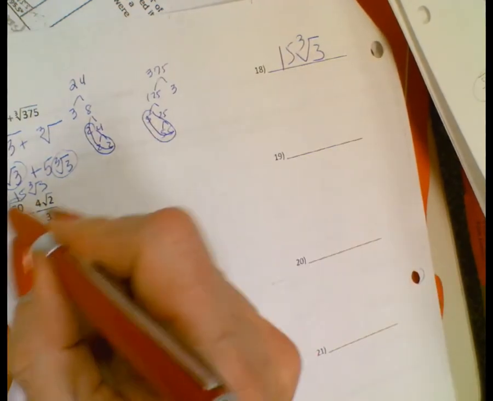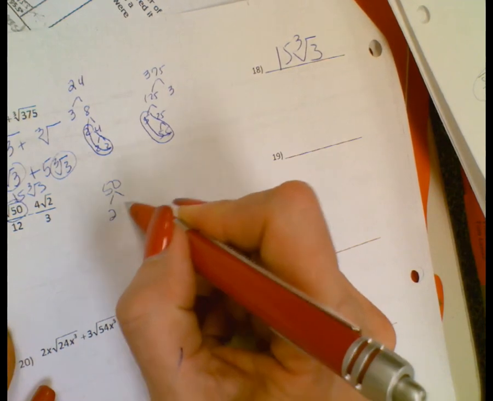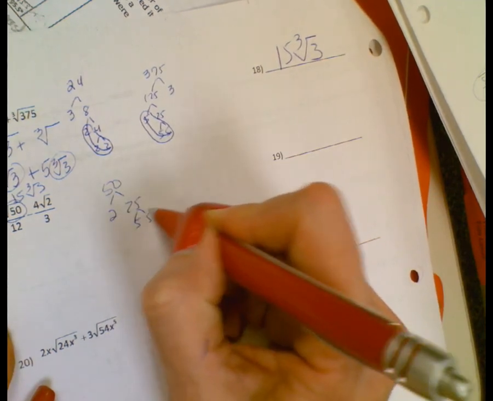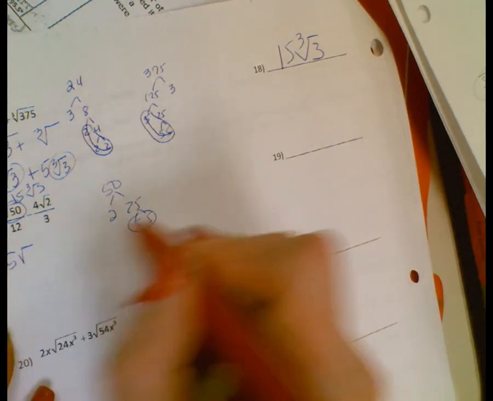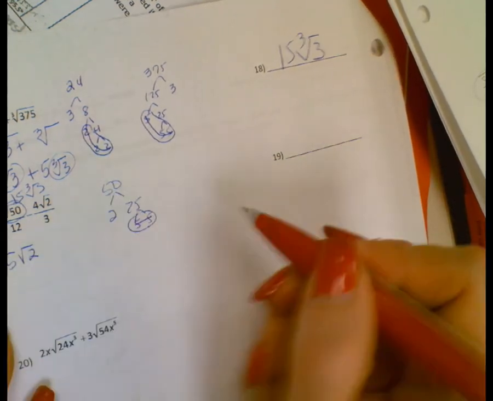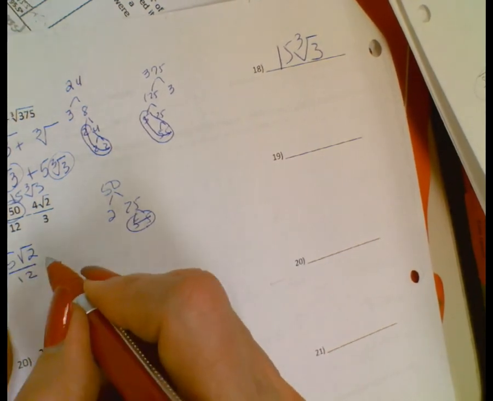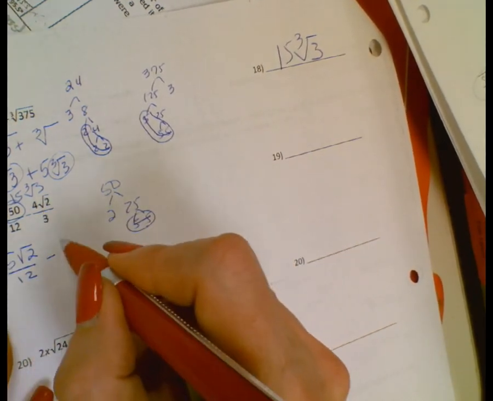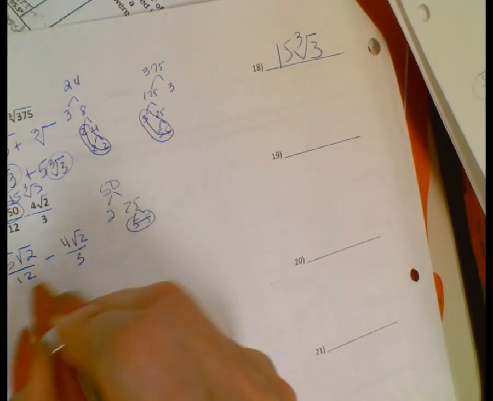This next one, 50, factor tree. This is a square root, so we're looking for 2 of the same thing. There's 2 5's, so 50 is 5 square root of 2. Bring the 5 out, the 2's left over. Now this one is okay, I mean, it's simplified. However, you do not have common denominators.